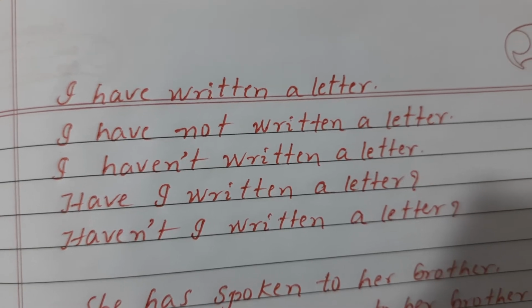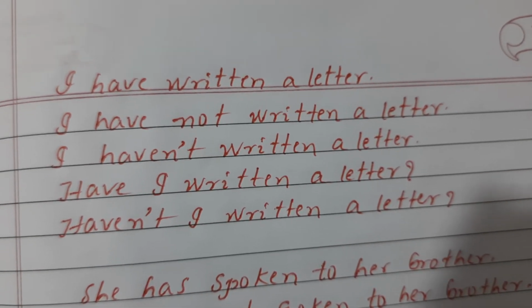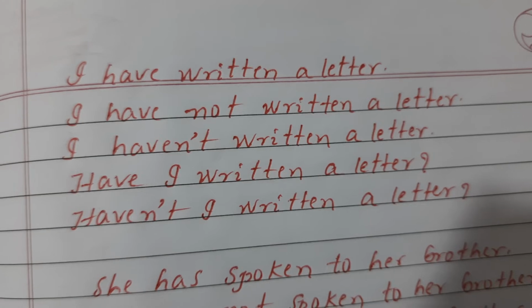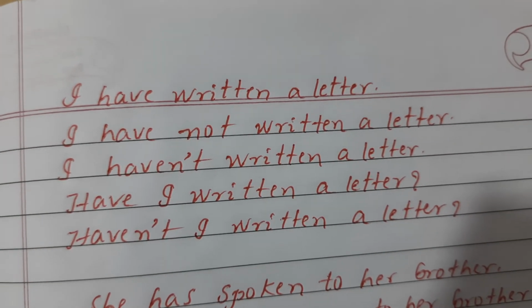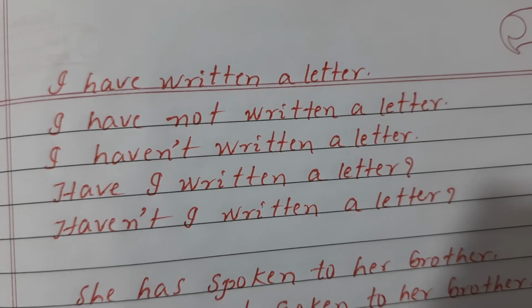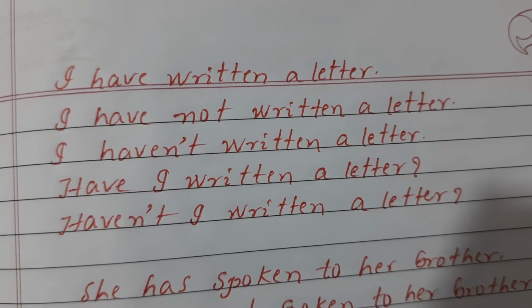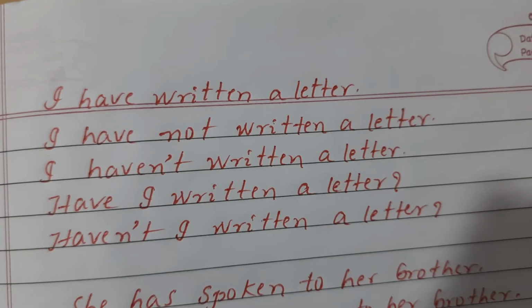I have written a letter. Since the subject is I, we use have. If it is third person singular, we have to use has. Let's see the negative statement for this. I have not written a letter.